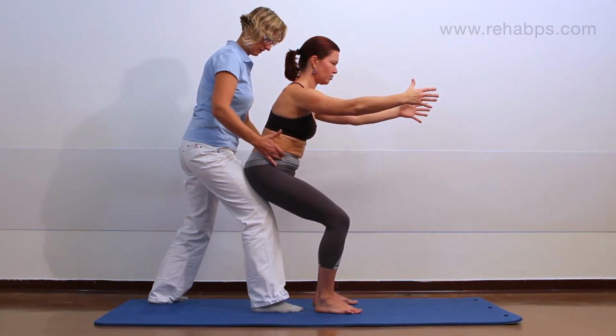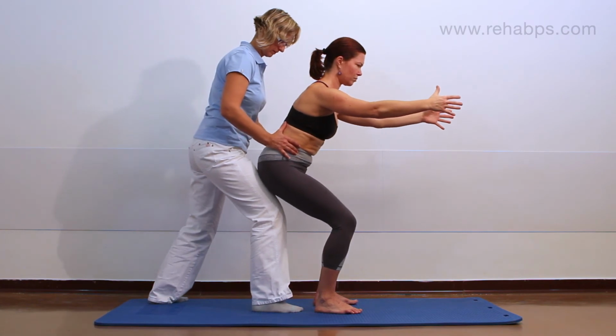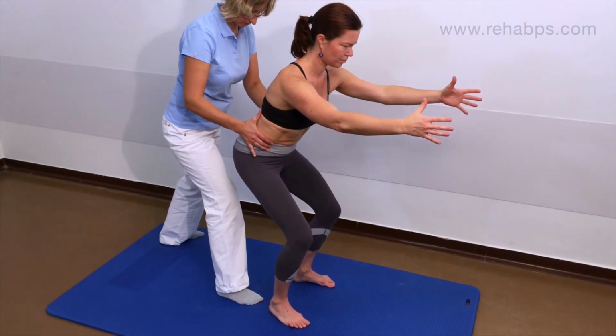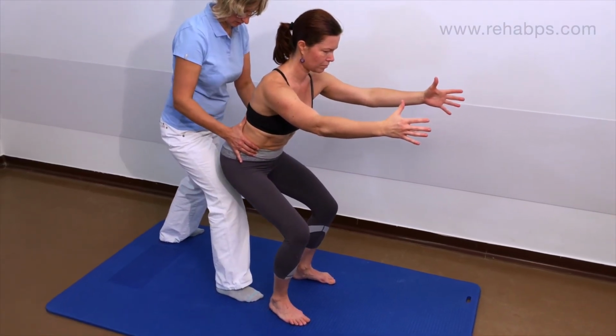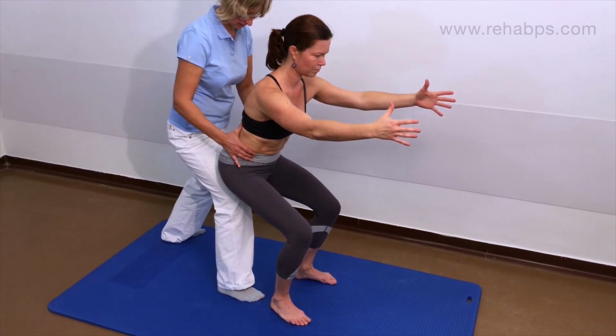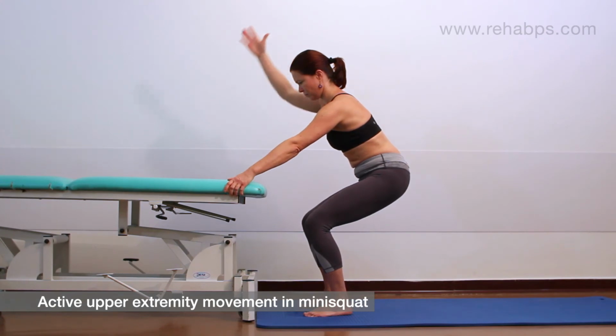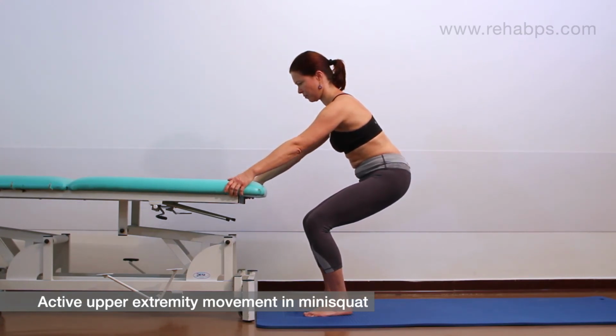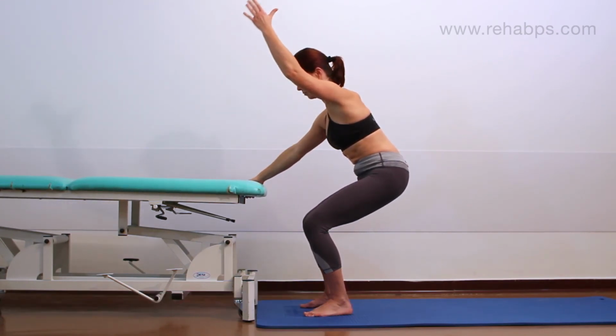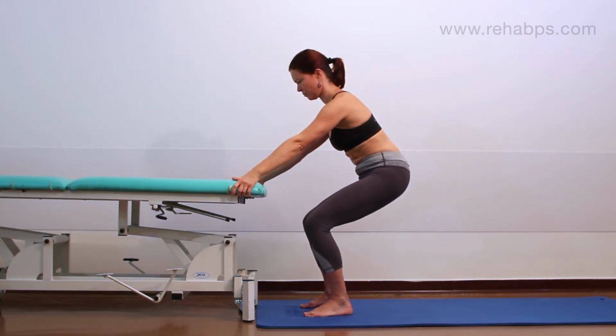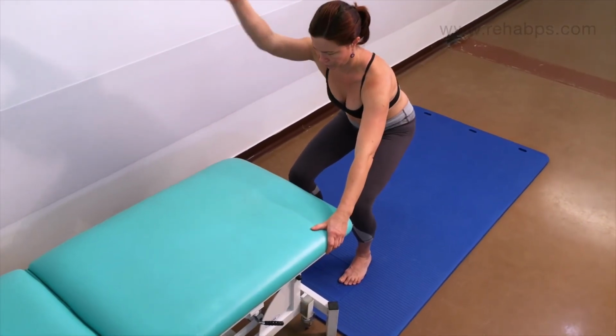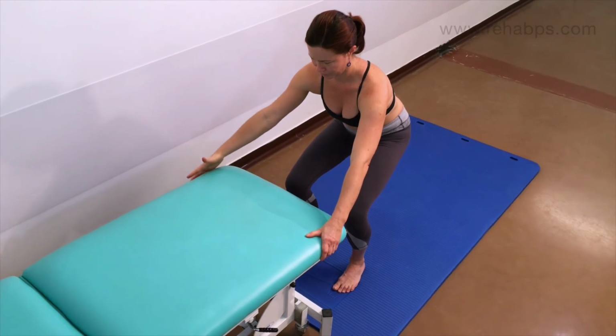The patient leans their buttocks back against the therapist's lower extremity. The hip and knee angles should not exceed 90 degrees. A more difficult option is having the patient unweight one upper extremity while in a partial squat. Maintaining this position, the patient performs an isolated upper extremity movement.